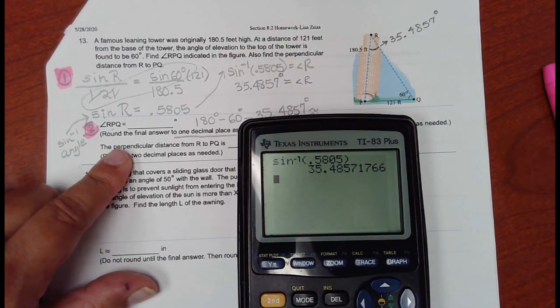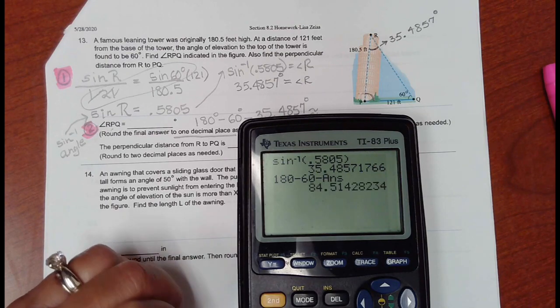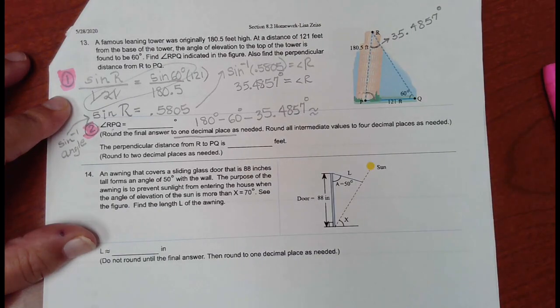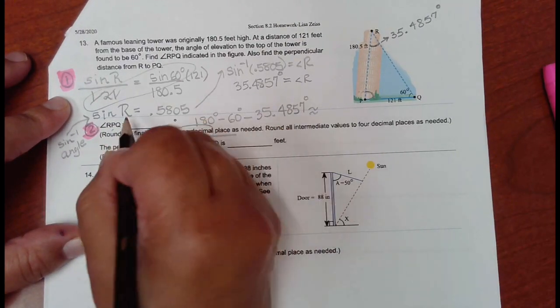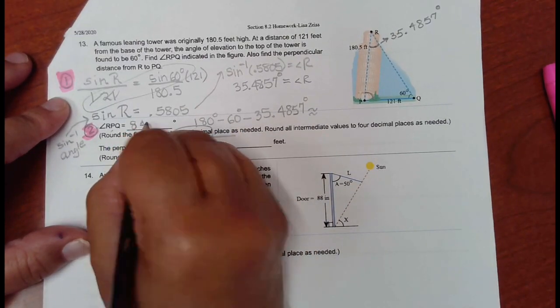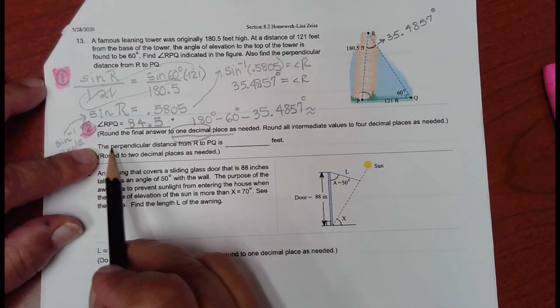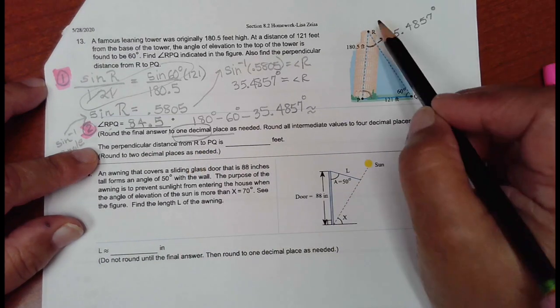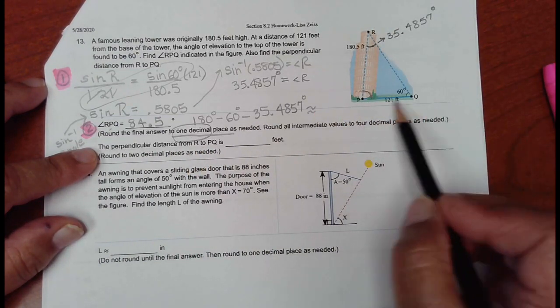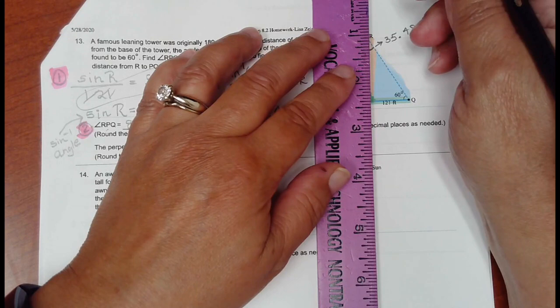Then this last question says, find the perpendicular distance from R down to this segment right here called PQ. We're trying to go from R to PQ, so we're coming straight down, trying to find that distance. Notice that even though I was not in a right triangle to begin with, I now am inside of a right triangle, and I'm trying to find H. I want to know what the perpendicular distance is from the top down to this segment called PQ.